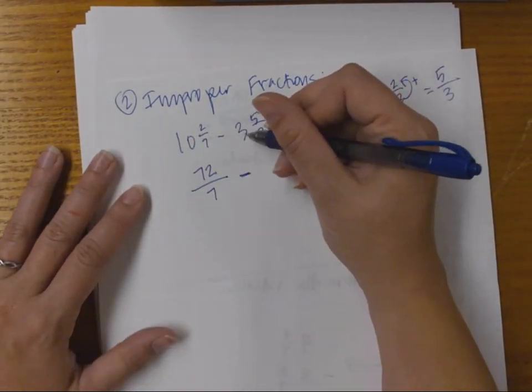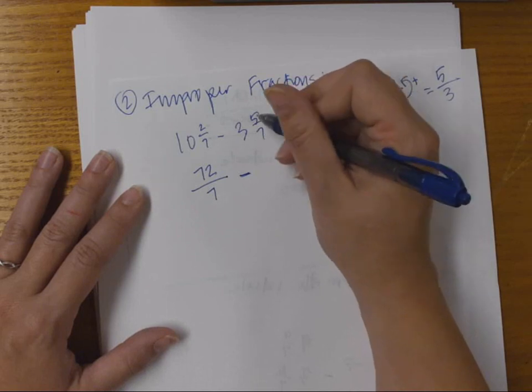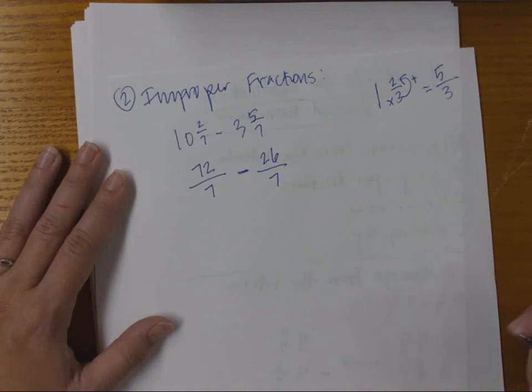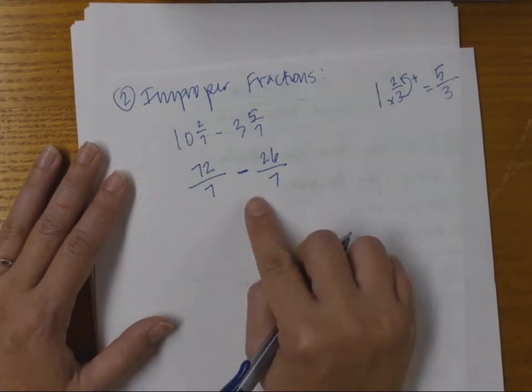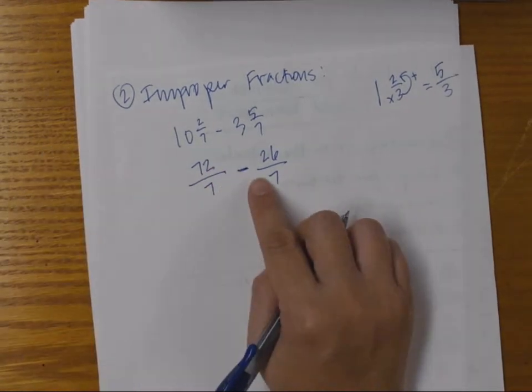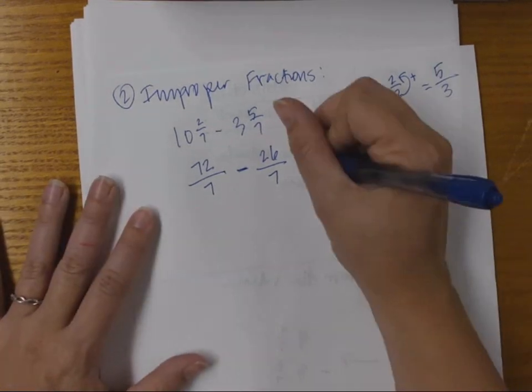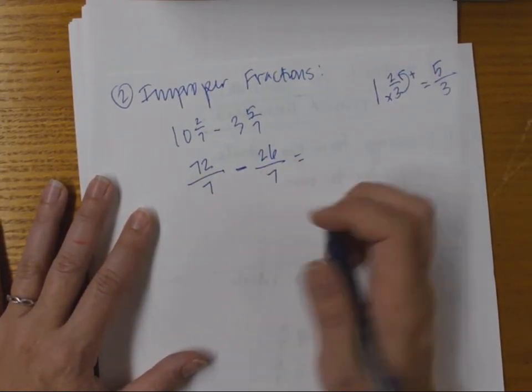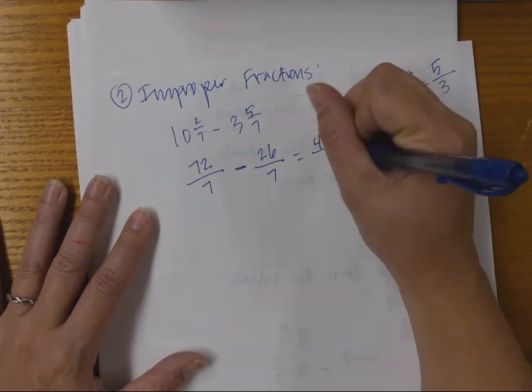Subtracting, 3 times 7 is 21, 21 plus 5 is 26, 7 parts still make a whole. So 72/7 minus 26/7. Since my denominator is the same, I can just subtract the top. 72 minus 26 is 46 out of 7.